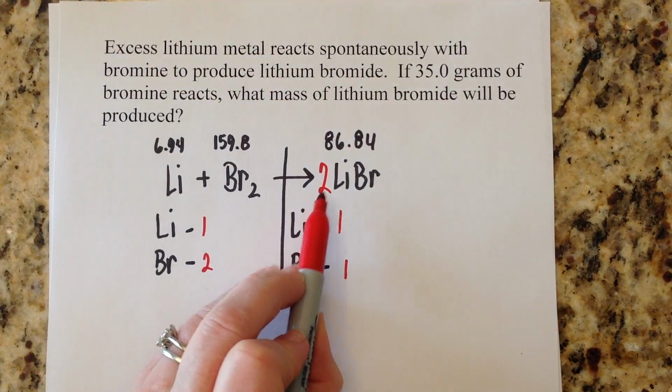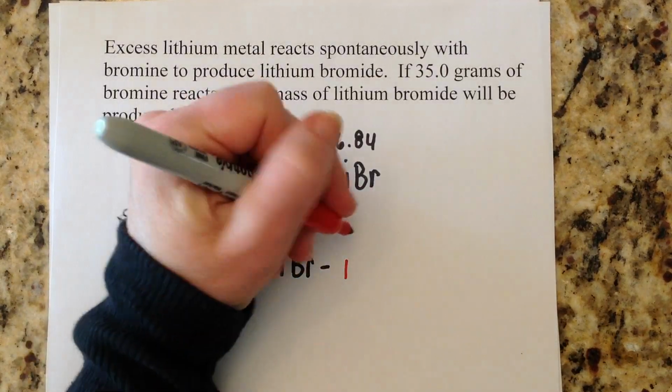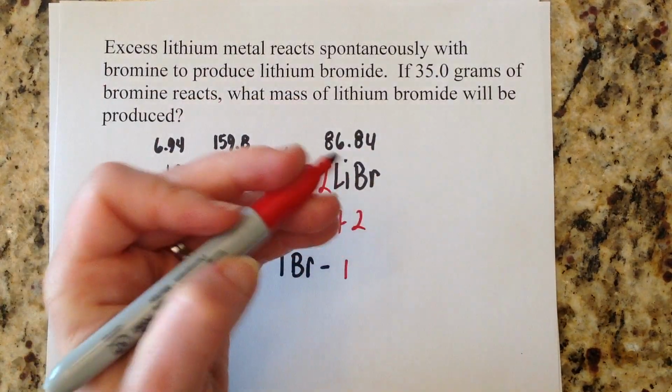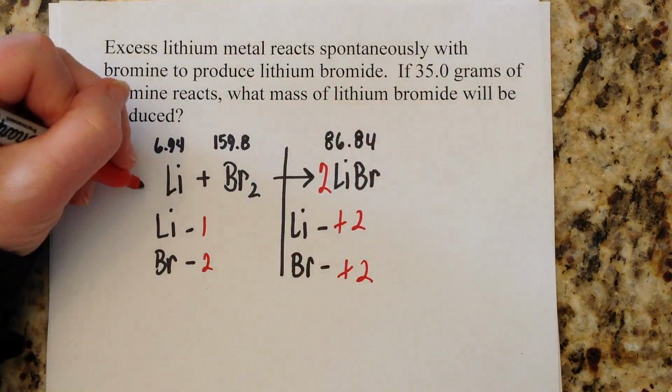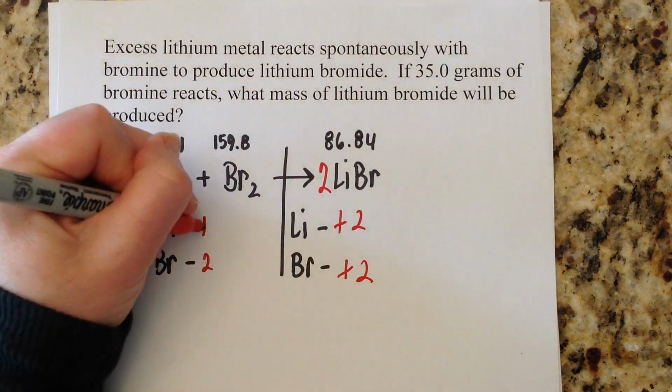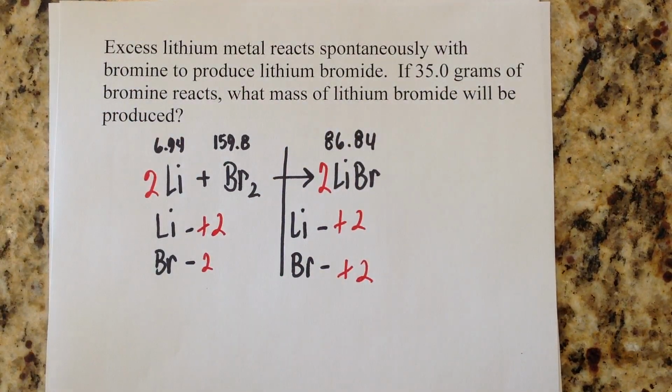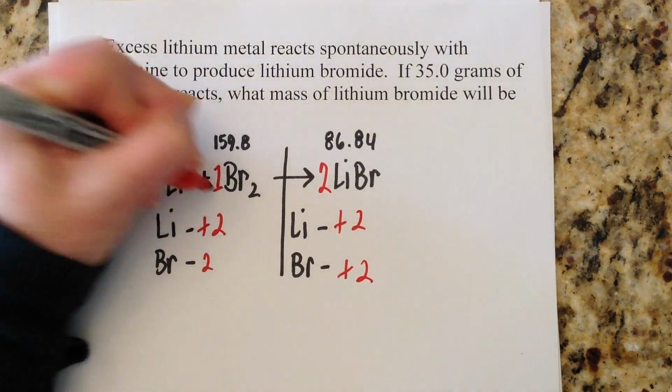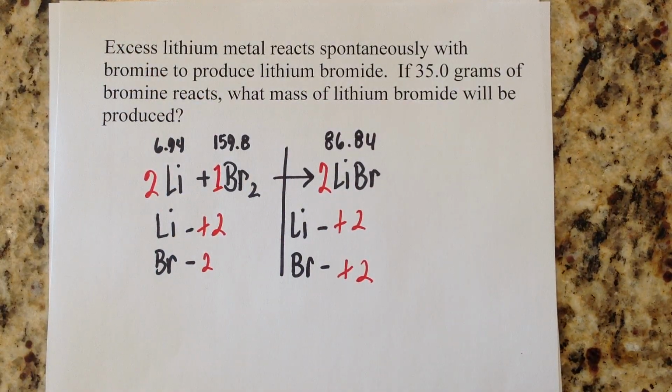When you put a number in front, it changes everything. 2 times 1 is 2 lithiums. 2 times 1 is 2 bromines. Pop a 2 in front of lithium and you are good to go. Remember, you don't write it, but this is an understood 1 in front of the bromine gas.